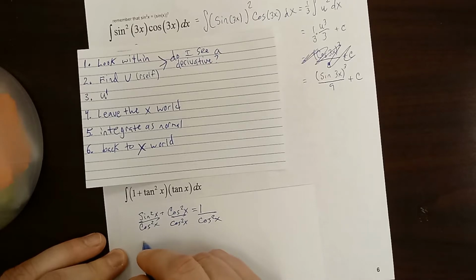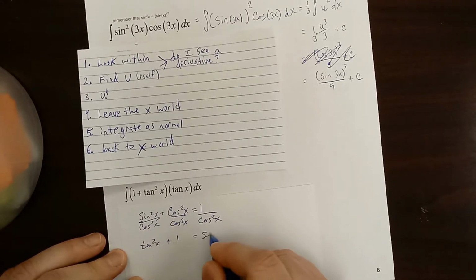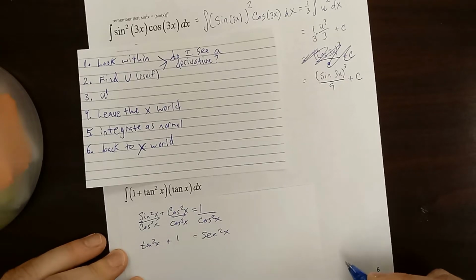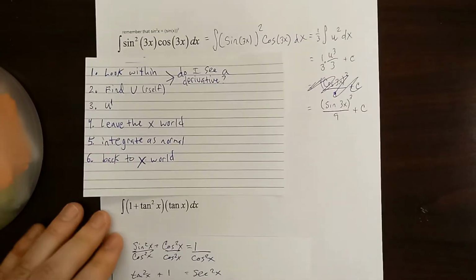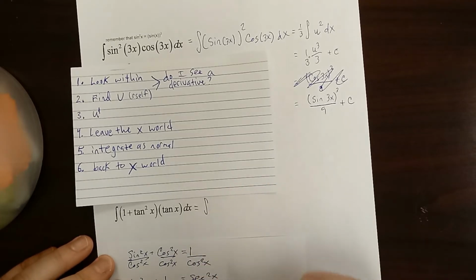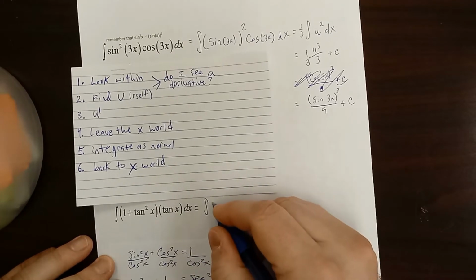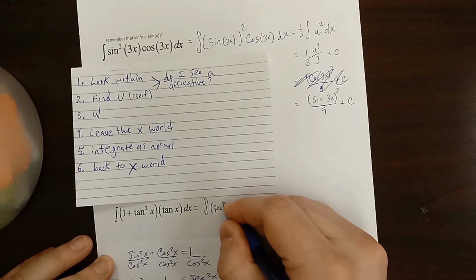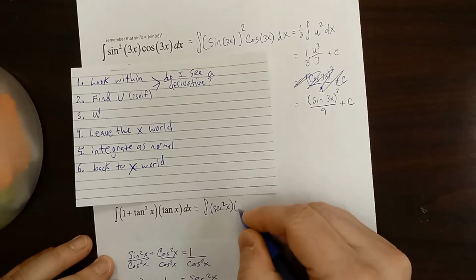We get tangent squared plus 1 is equal to secant squared. So I actually could do a replacement here and say that this is secant squared times tangent.